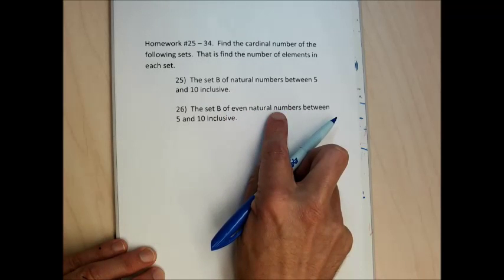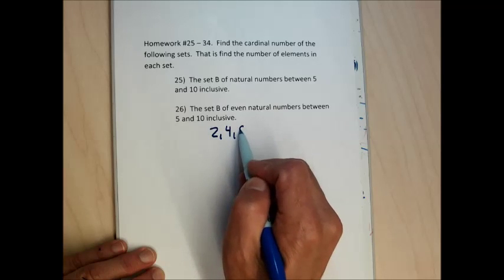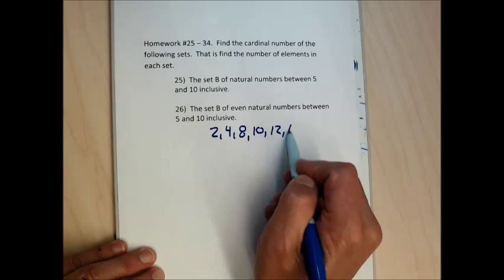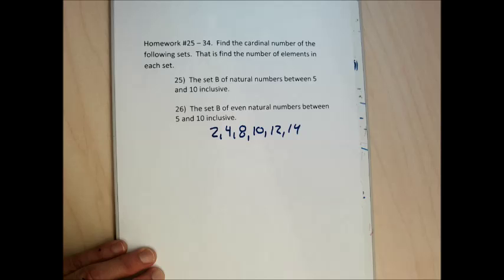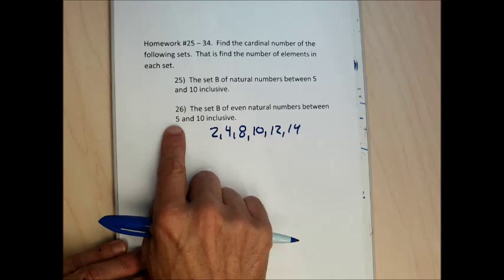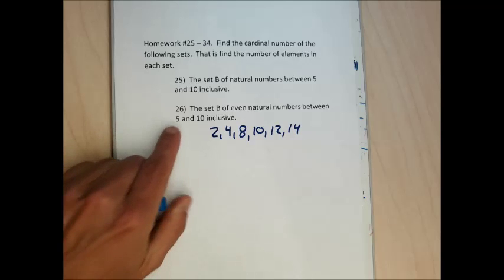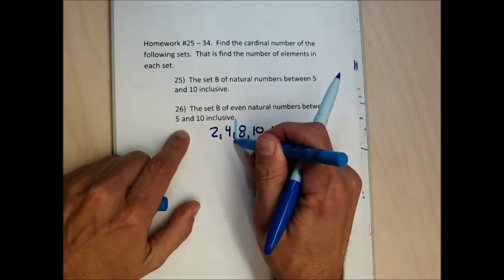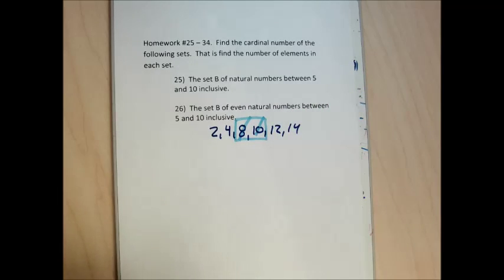Set B is a set of even natural numbers. Here's some even natural numbers. Natural numbers start at 1, but even natural numbers start at 2. I only want the numbers between 5 and 10 inclusive, which means I'm going to include 5 and I'd include 10 if they were in the list. The only even natural numbers that are between 5 and 10 inclusive are the 8 and the 10.